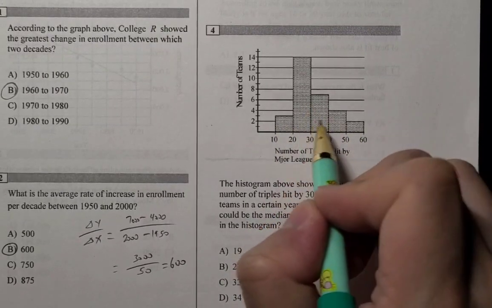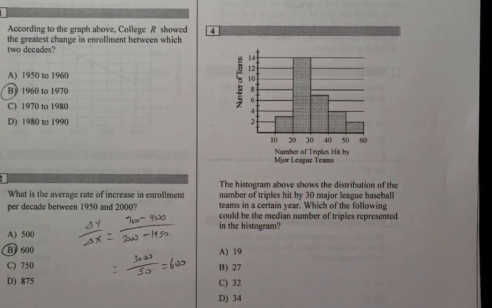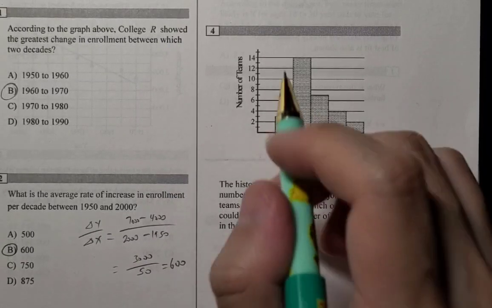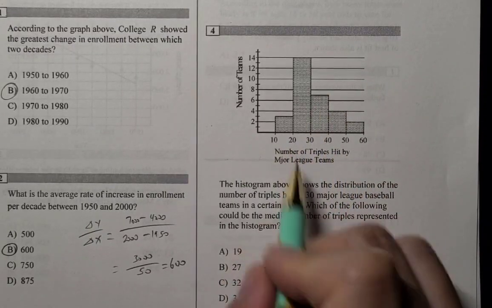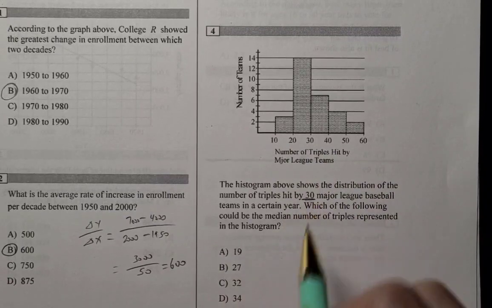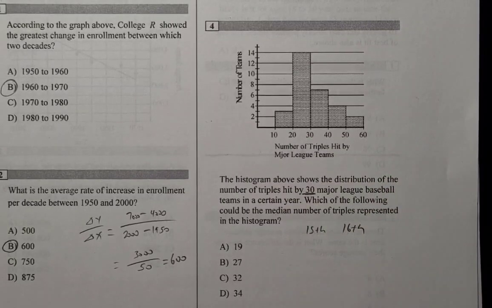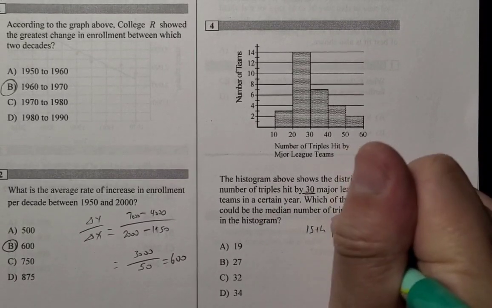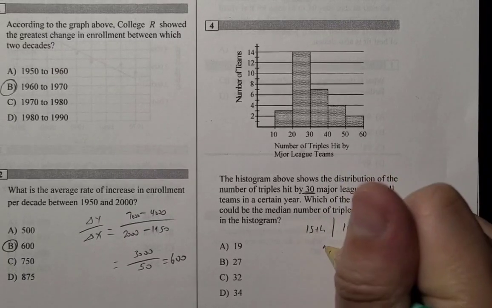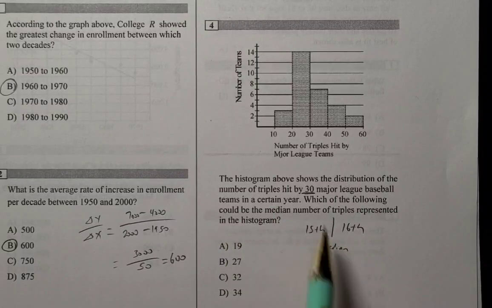Basically we want to find the middle. We don't know the exact numbers, since this is a histogram, but we can guesstimate where it will fall. How many are there total? There's 30. So you want to find the 15th and the 16th. The median would be the average. That's how we find the median: we cross things out until we get to the middle. There's an even number, so it'll be the average of the middle two.